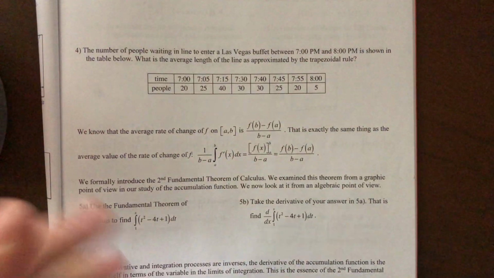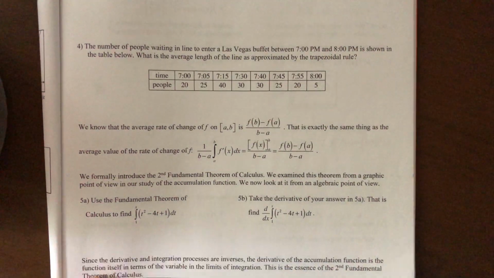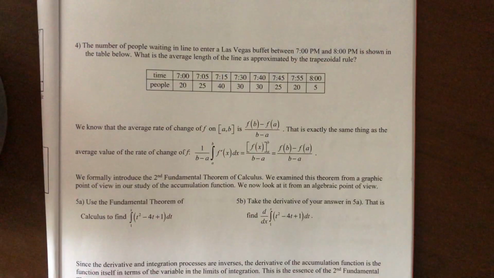All right, part number 3. How long is this chapter? Good, okay.